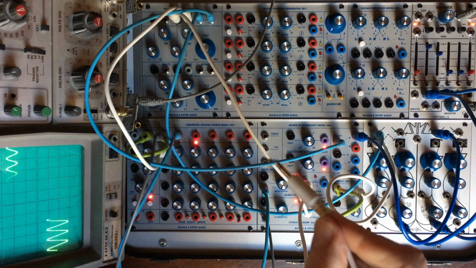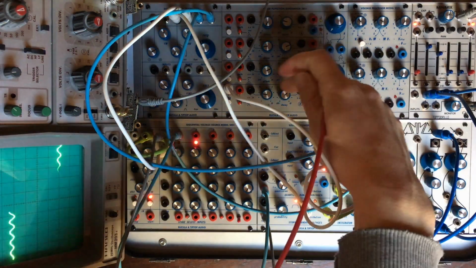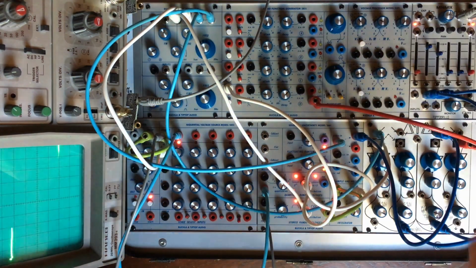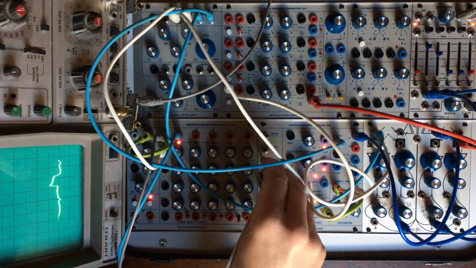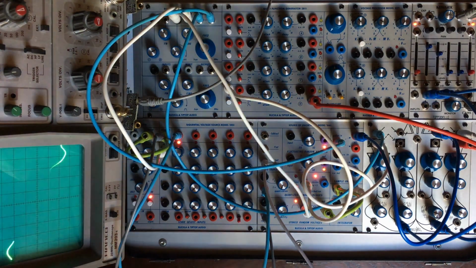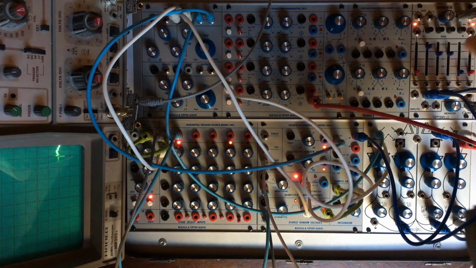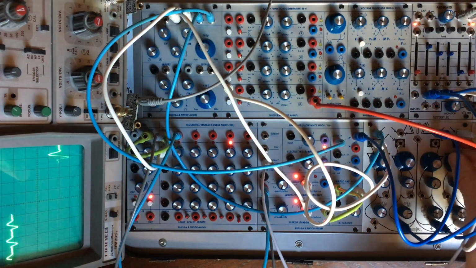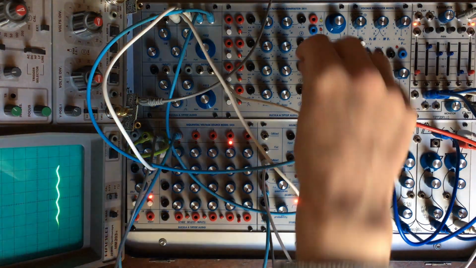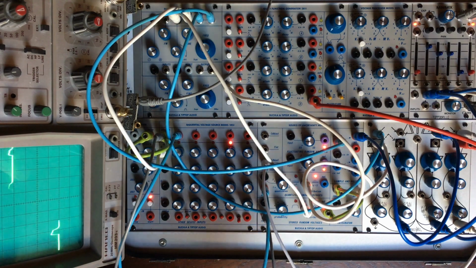This something can be triggering an envelope that will control something. Something could be white noise into a VCA. So once in a while we have something.